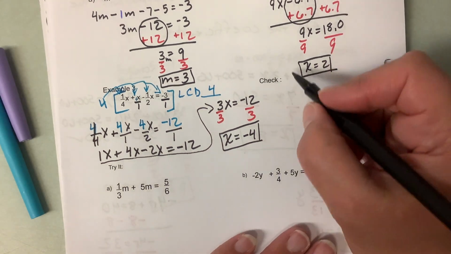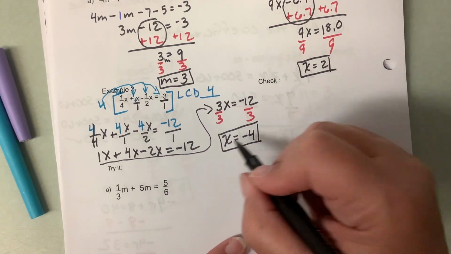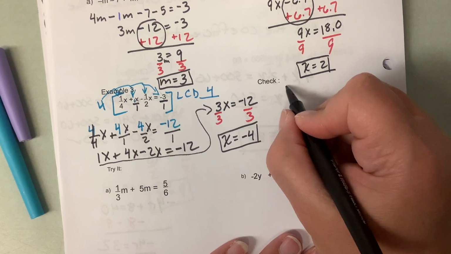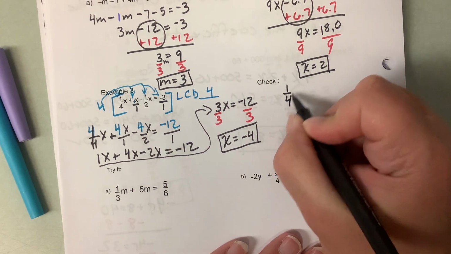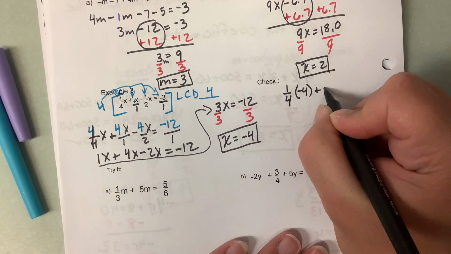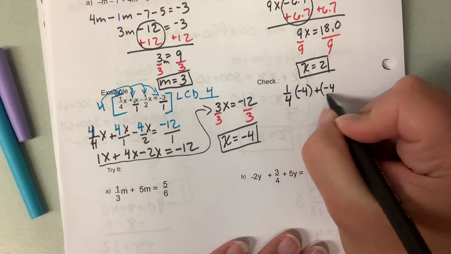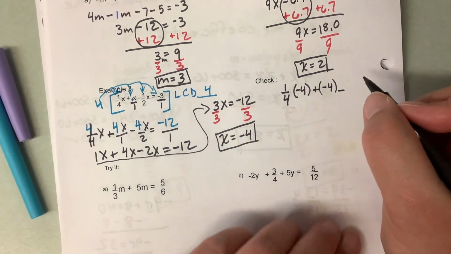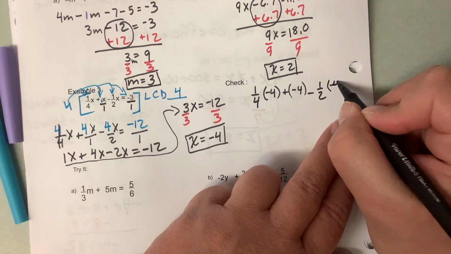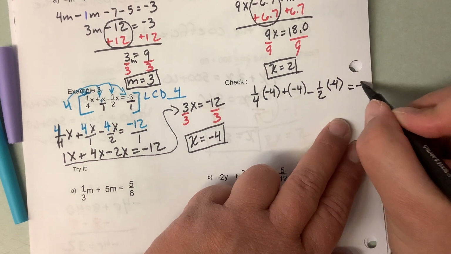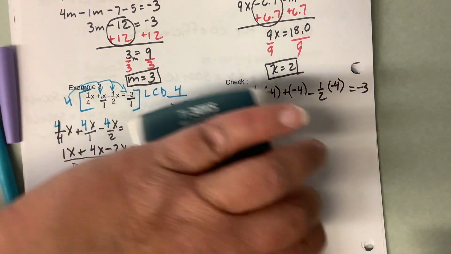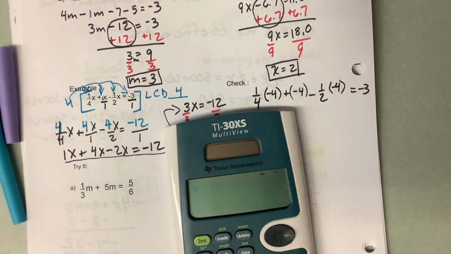Okay. Rewrite the problem, and wherever there's an x, you're going to put negative 4. So 1/4 times negative 4 plus negative 4 minus 1/2 times negative 4 equals negative 3. I'm not even going to pretend. I'm just going to grab my calculator and I'm going to math it up good here.